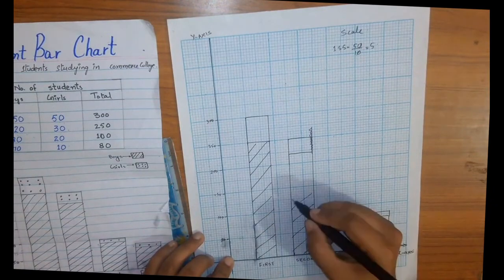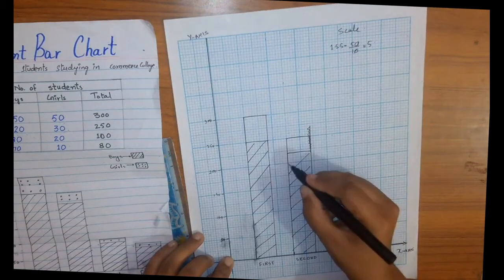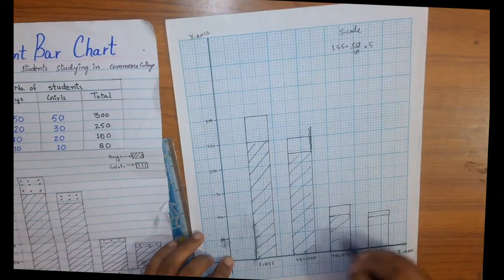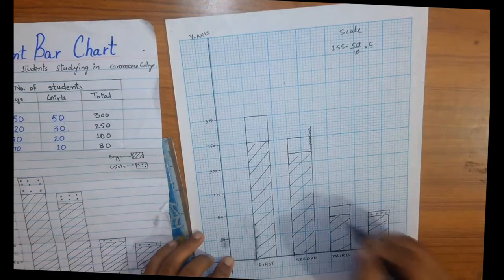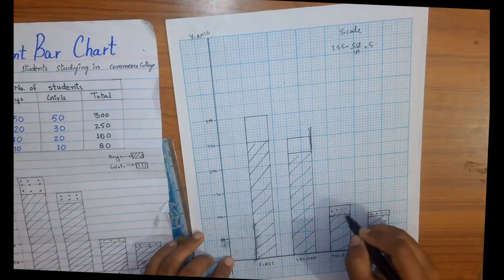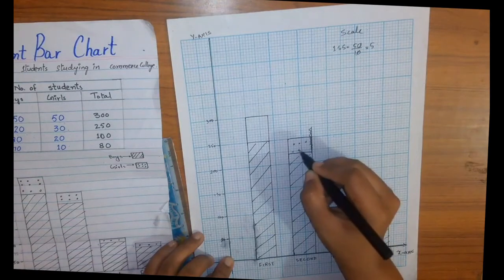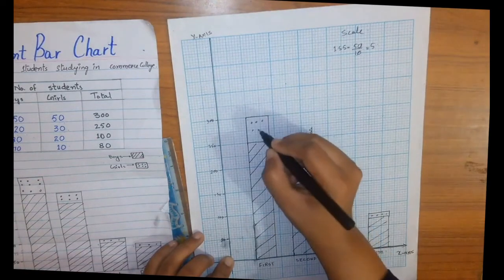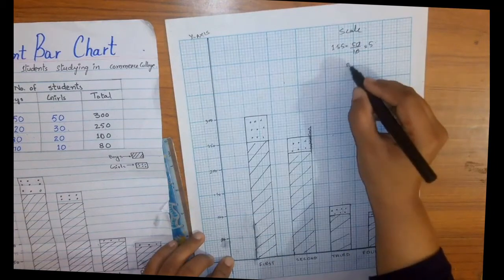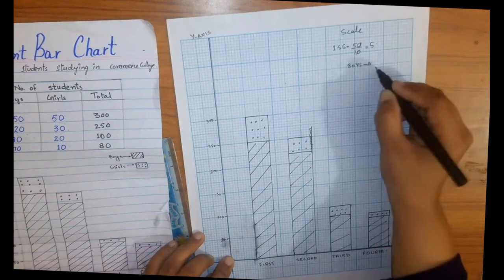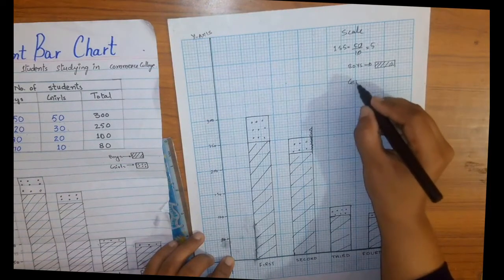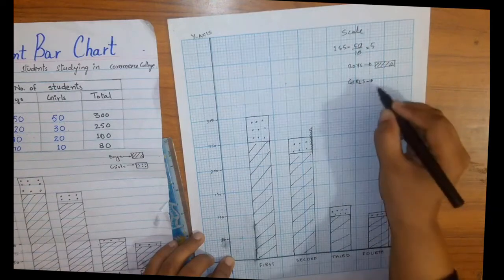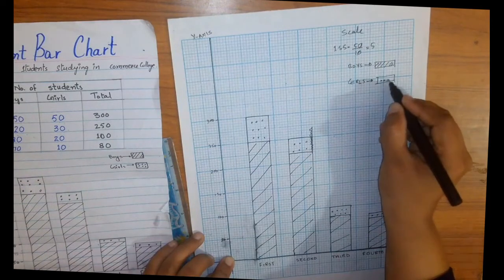For boys, simply draw lines. And for girls, the same pattern, which is this. Also mention here for boys, so a common man understands this easily, and for girls this.